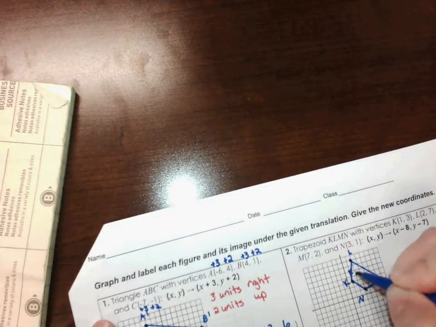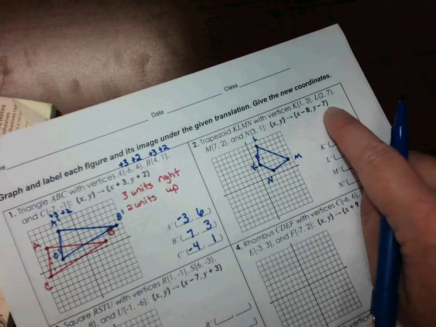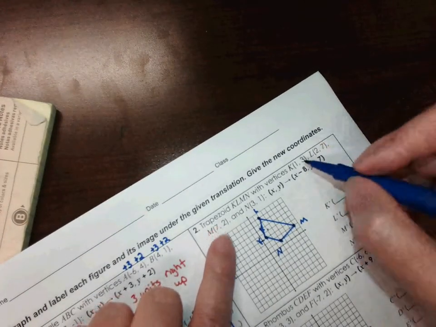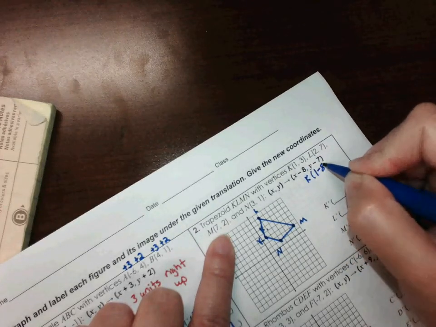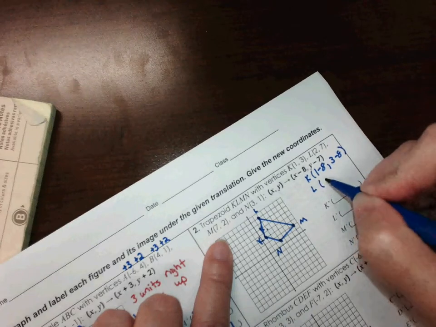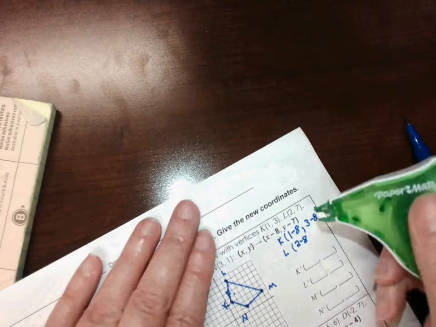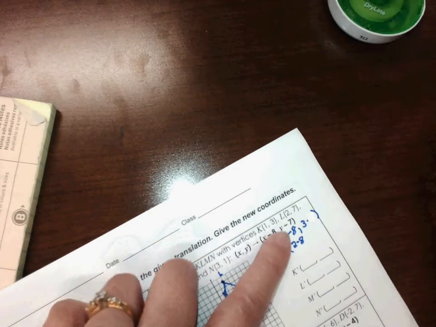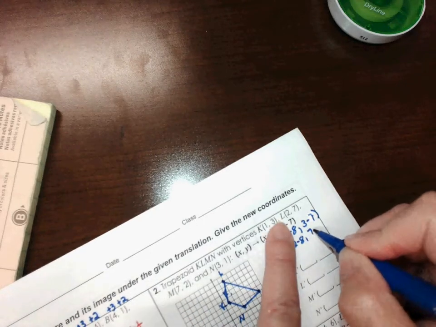and let me just relabel this K. Alright, it says x minus 8 and y minus 7. I'm going to rewrite, and I'm going to do 1 minus 8, 3 minus 7. L would be at 2 minus 8, excuse me, y is minus 7. So 2 minus 8, 7 minus 7.